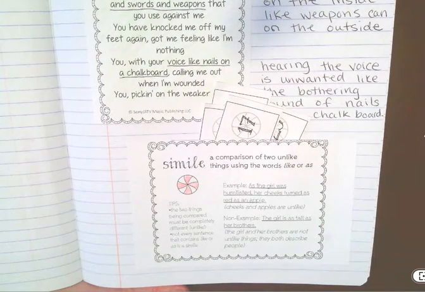And then now when you're working with similes for the rest of the week, you'll hopefully be able to identify and use them very well.